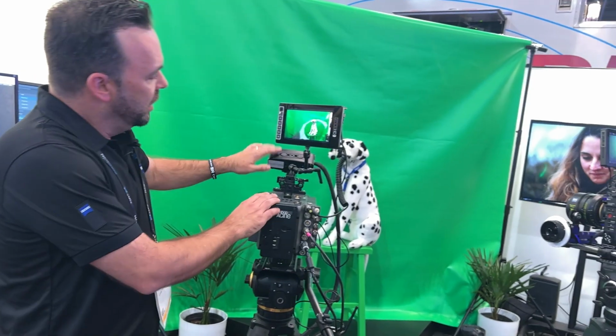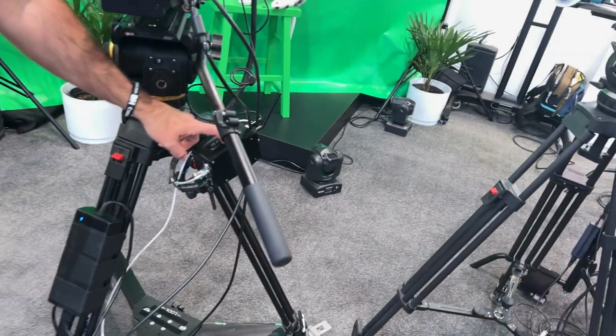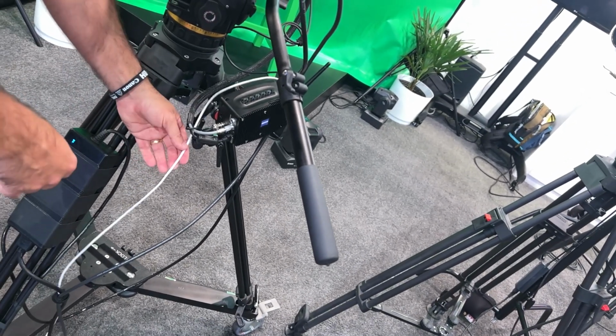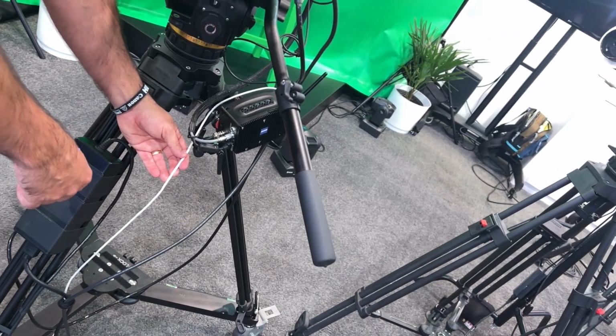That information is being sent into this little box down here. This is called a link, and this is bridging the data and sending it over Ethernet back to our server.